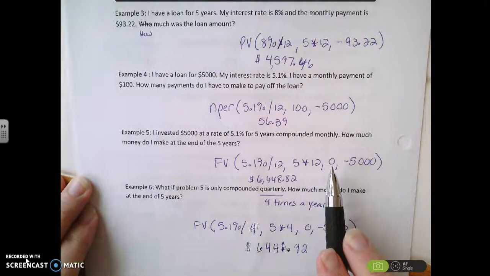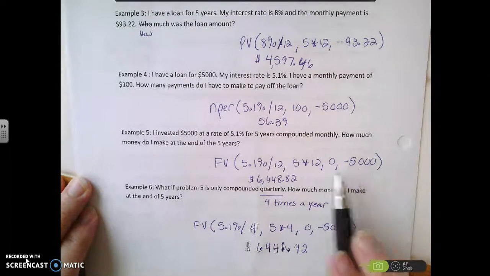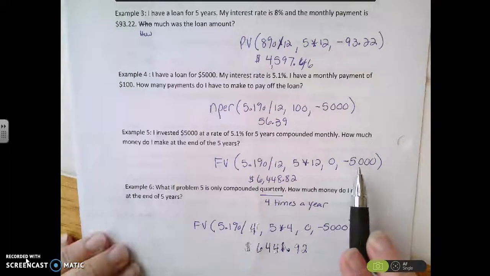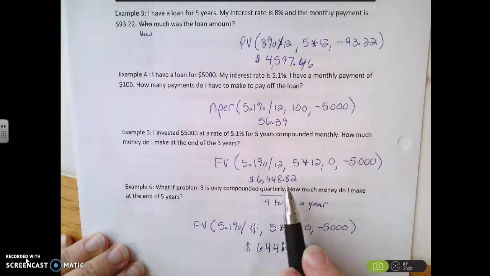The present value is 0 because I don't have any money in the account to start with. I'm sorry, there's 0 monthly payment is what I meant to say, and then the $5,000 is how much I started with in my investment. So I end up with $6,448.82 in my account at the end of 5 years.